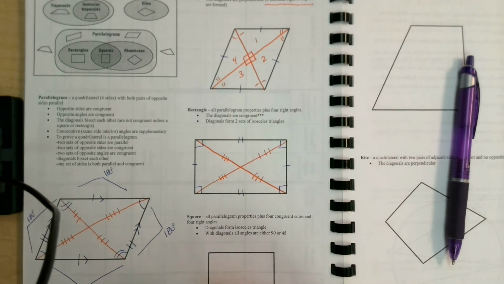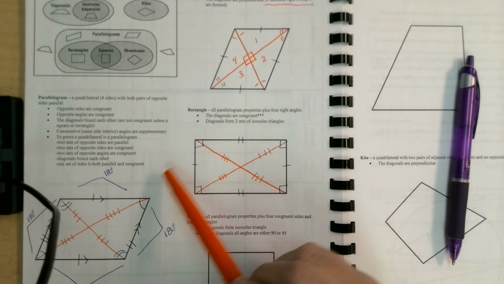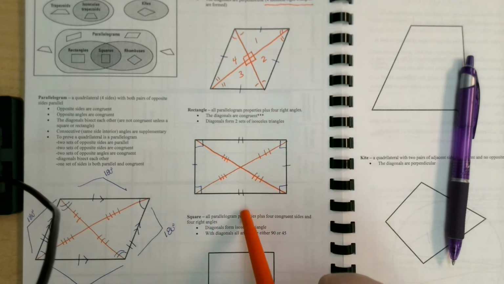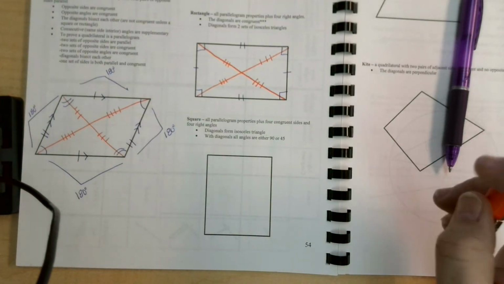And so when you have rectangles, it creates 2 sets of isosceles triangles, one top and one bottom, one left and one right. Because a rectangle folds vertically and horizontally. A rhombus folds on the diagonal. And then finally we have a square.